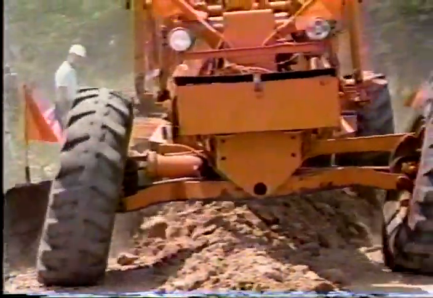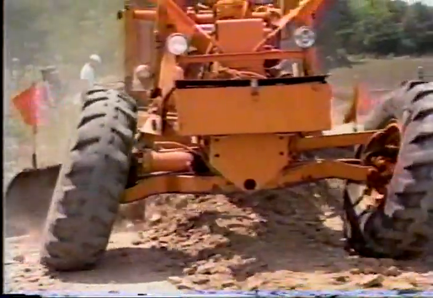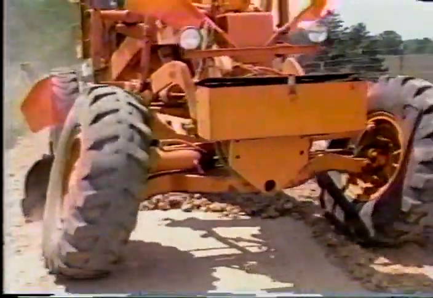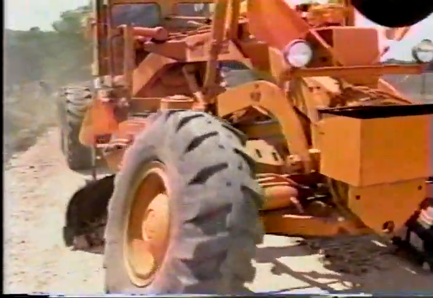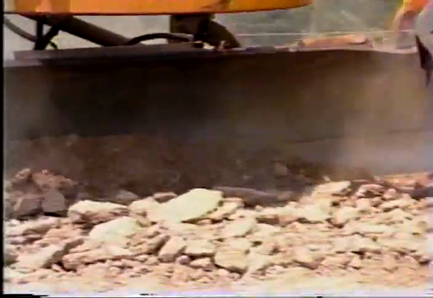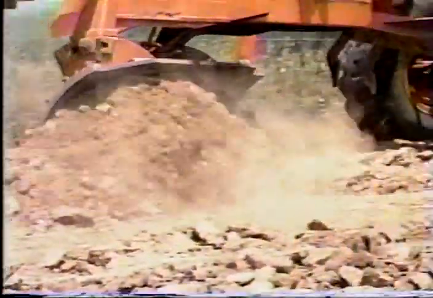Tilt the front wheels 10 or 15 degrees in the same direction the material is moving, and be sure to shift the blade so that the windrow is placed inside or outside of the grader wheels. Watch the blading action very closely, adjusting the controls to ensure that the blade cuts deep enough to remove any rough shoulders or washboard ridges.